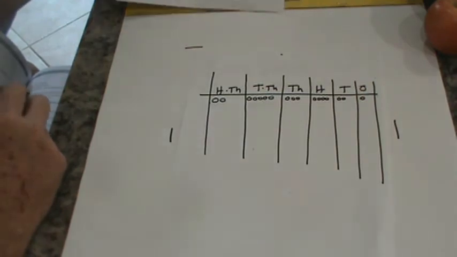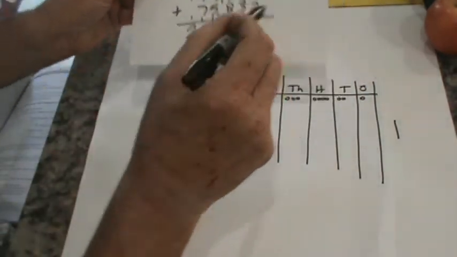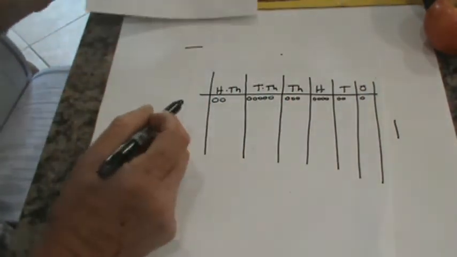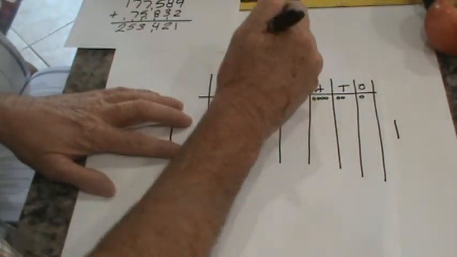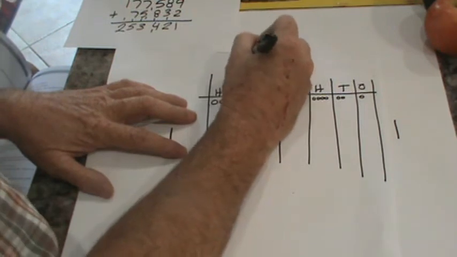Well, I'm subtracting 75,832. So let's start subtracting. Remember, I couldn't take 1. Well, in fact, you know what? I'm going to put the problem up here just so we can see it.